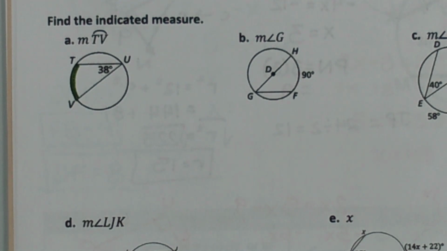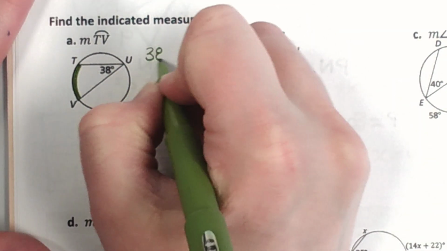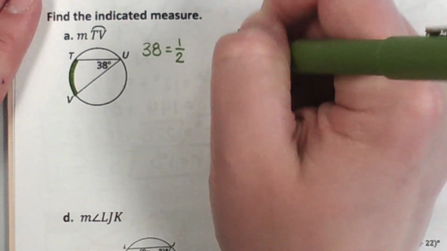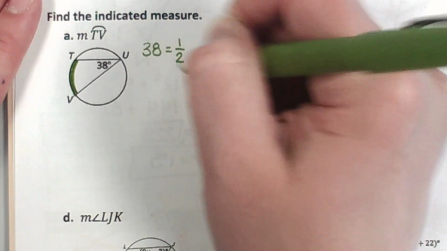Okay, so, according to the theorem, angle equals 1/2 arc. What do we know about the angle? 38 equals 1/2. What do we know about the arc? Would it be like 76? No, it's 1/2. Would you take 38 times 2? We don't really know what it is. We know its name.